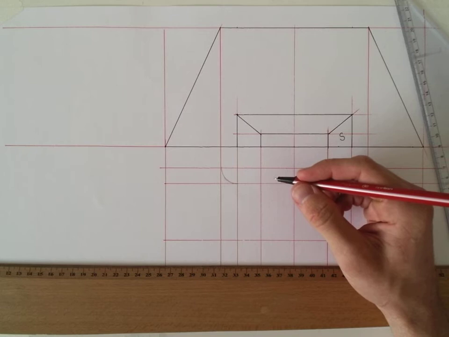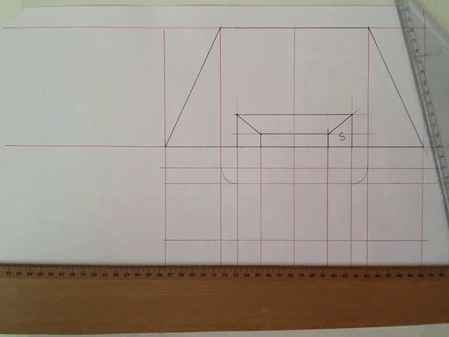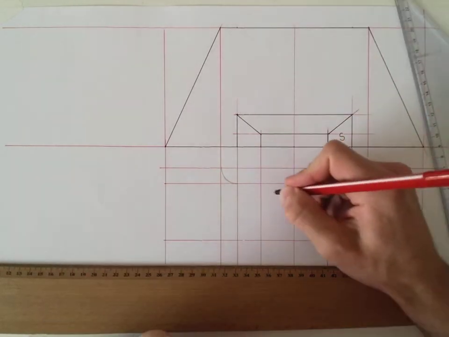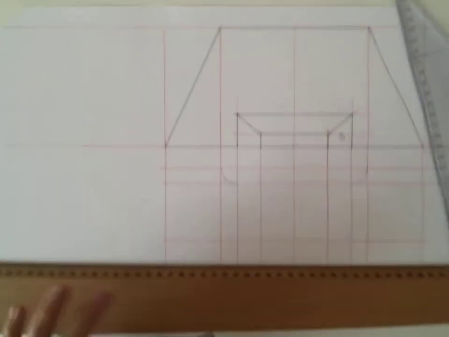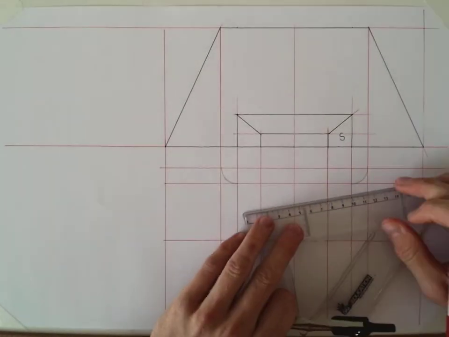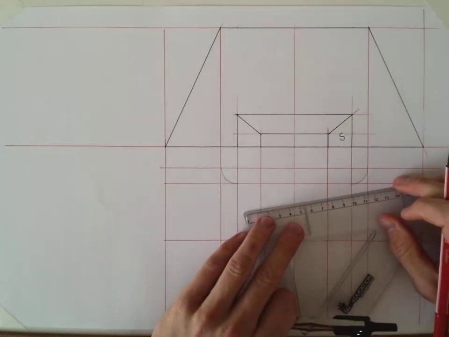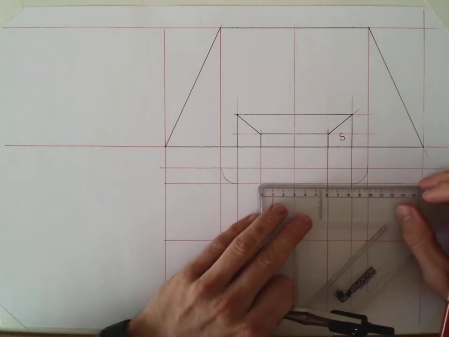Okay, so we want to find where this is. It has a radius of 30, this semicircle here. So I'm going to put a radius of 30 on my compass from the center, and I'm just going to pop out here. Right, 30.